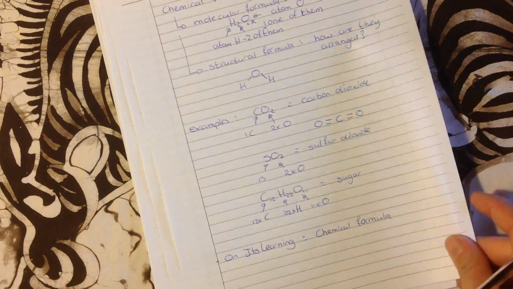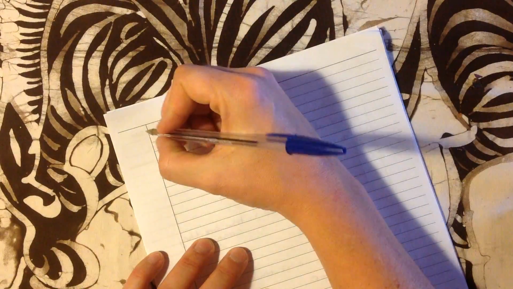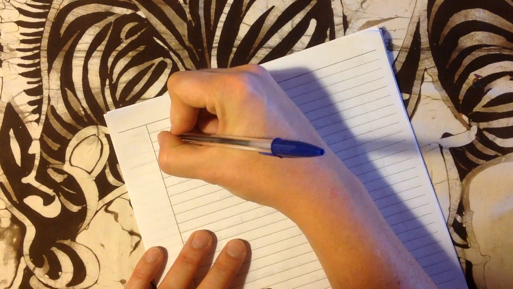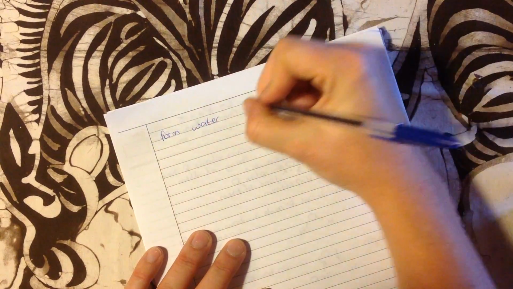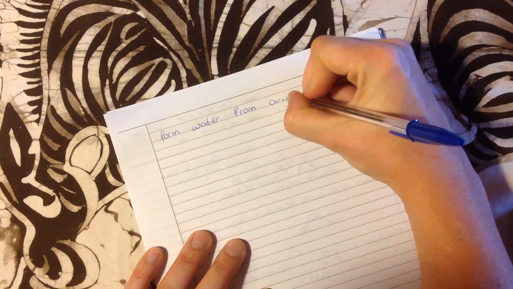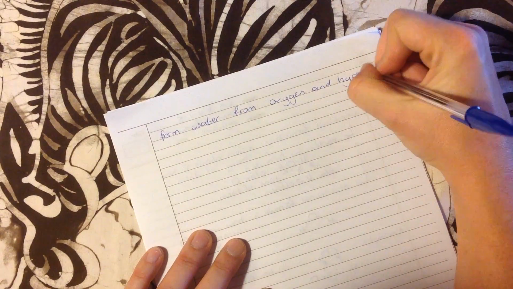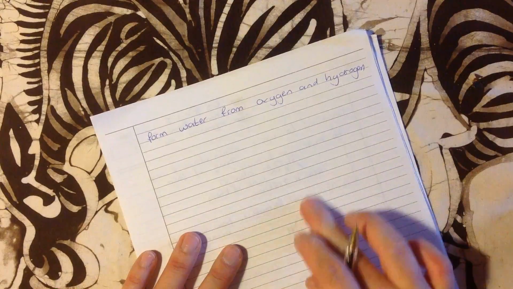Some examples of a chemical equation. We are going to start with an easy one. We're going to make water from oxygen and hydrogen. You don't have to learn any of these by heart.